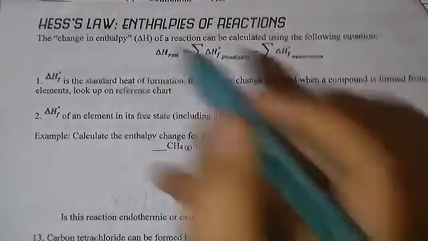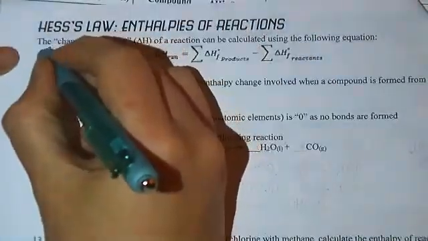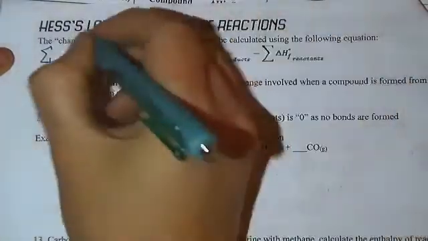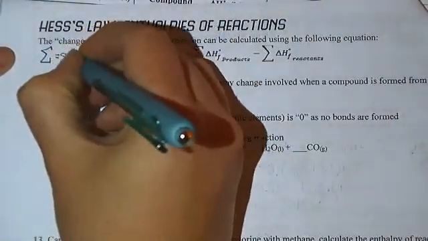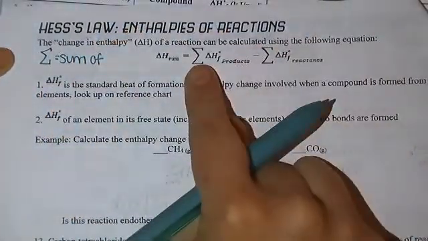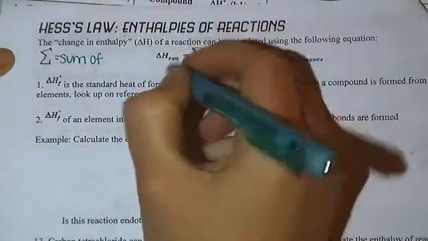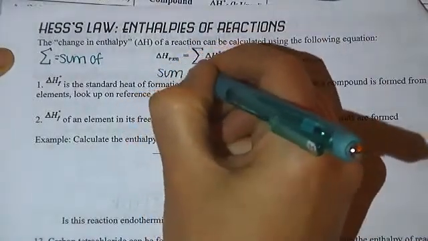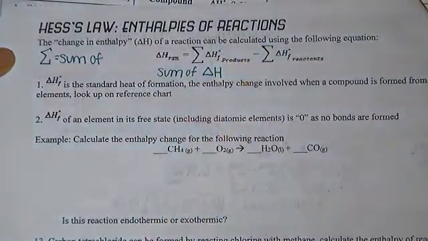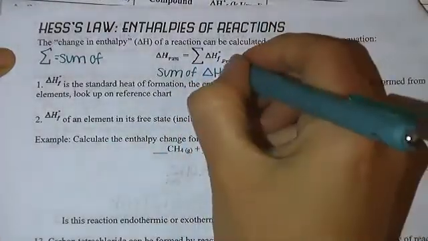We have a few mathematical variables we need to define. So first, anytime you see capital sigma, that's going to mean sum of. So sum of all the things after that. So in this case, we are taking the sum of delta H, which you're familiar with, so the change in enthalpy.